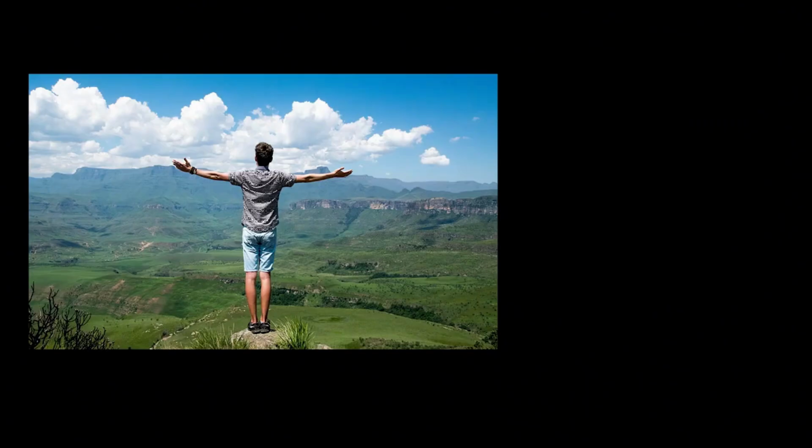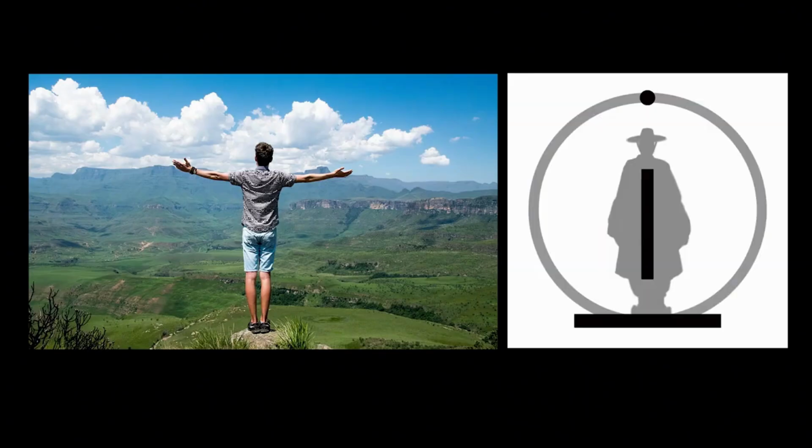아래아 represents yang, sky. Horizontal stroke 으 represents yin, ground. Vertical stroke 이 represents a natural mediator, a man. The basic vowels of Hangul were created based on the principles of yin and yang. Combination of 아래아, 으, 이 creates vowels. 아, 어, 오, 우, 야, 여, 요, 유.